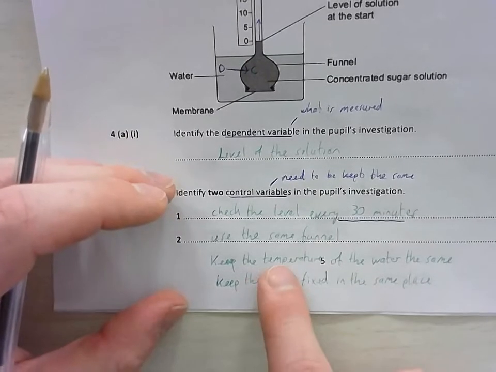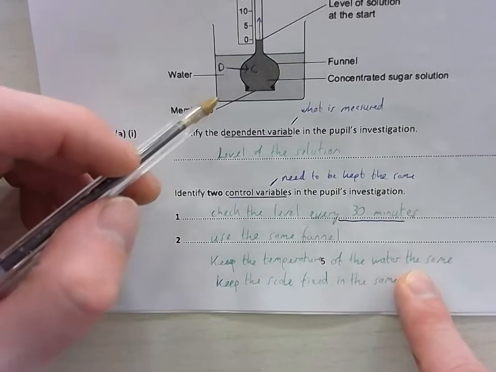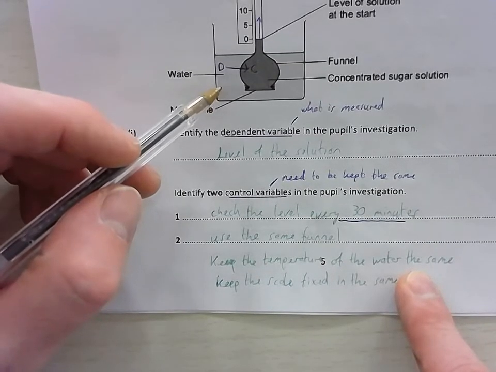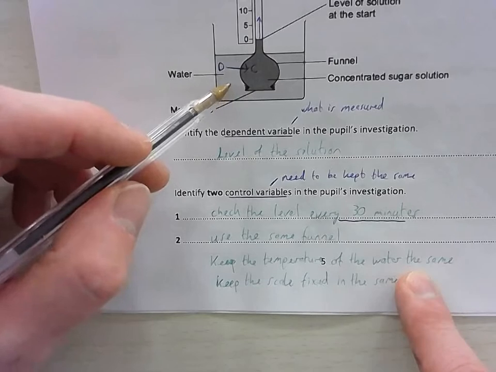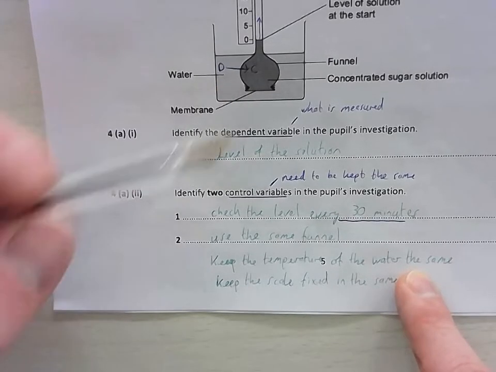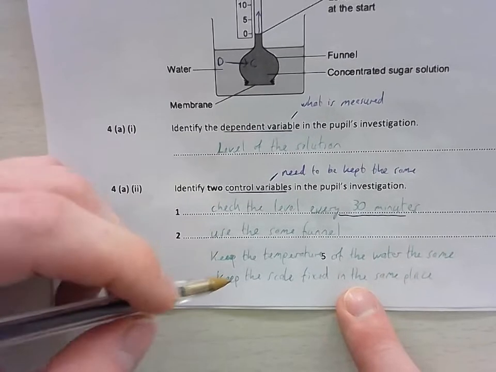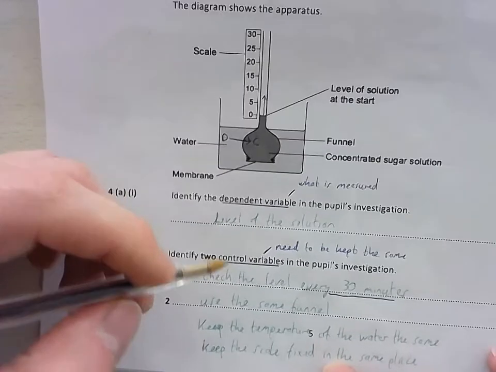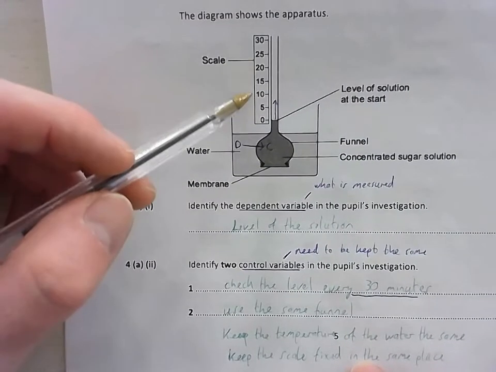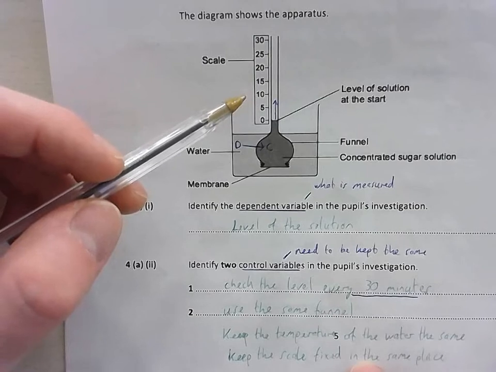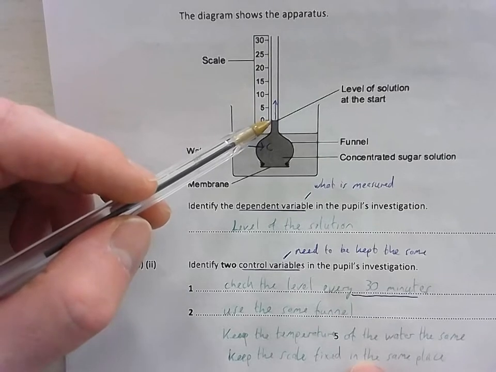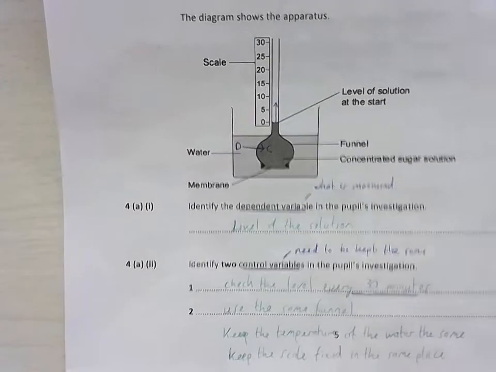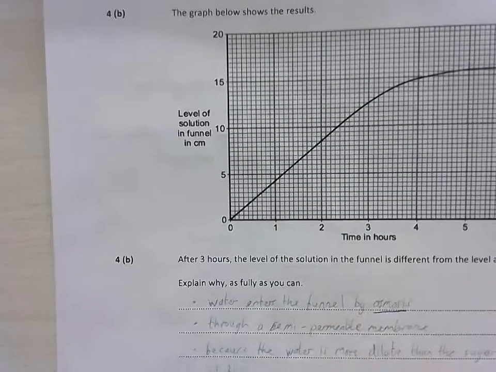Third option, keep the temperature of the water the same. So the rate of osmosis can be affected by the temperature of the water, so we must keep that the same. And then final option, keep the scale fixed in the same place. So gotta keep this ruler in the same place all the time so that we're measuring from the same starting point. Okay, that takes us on to our last question.